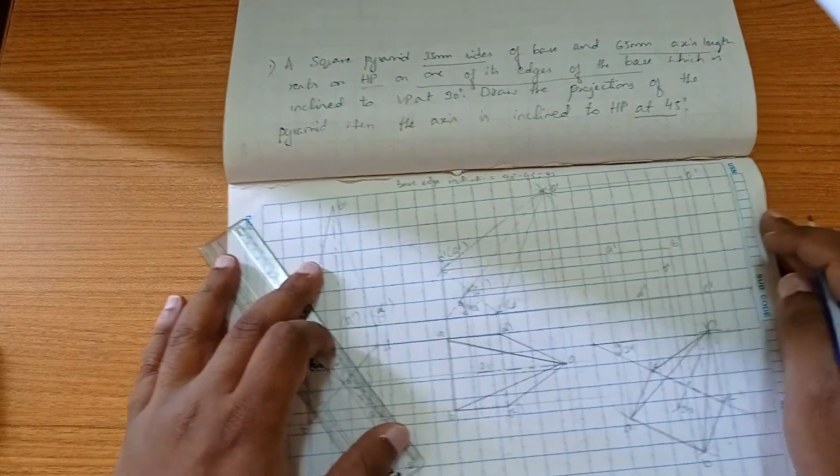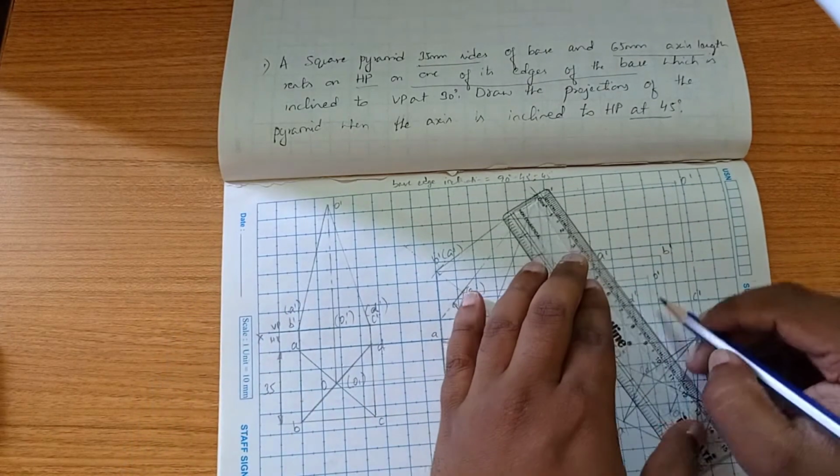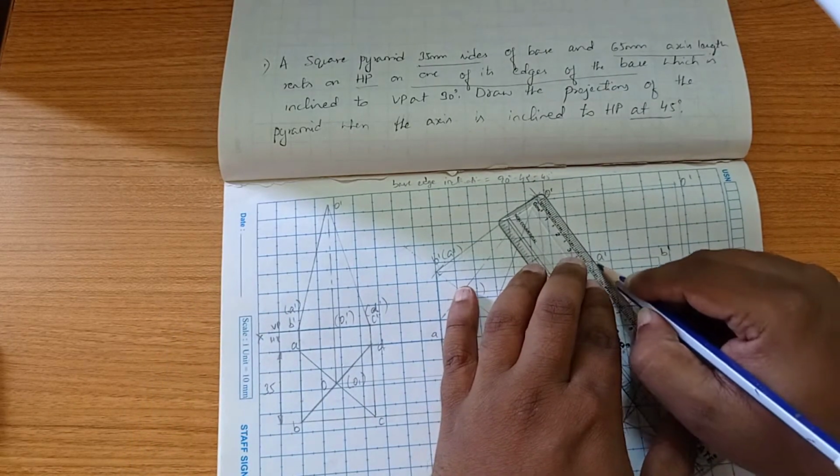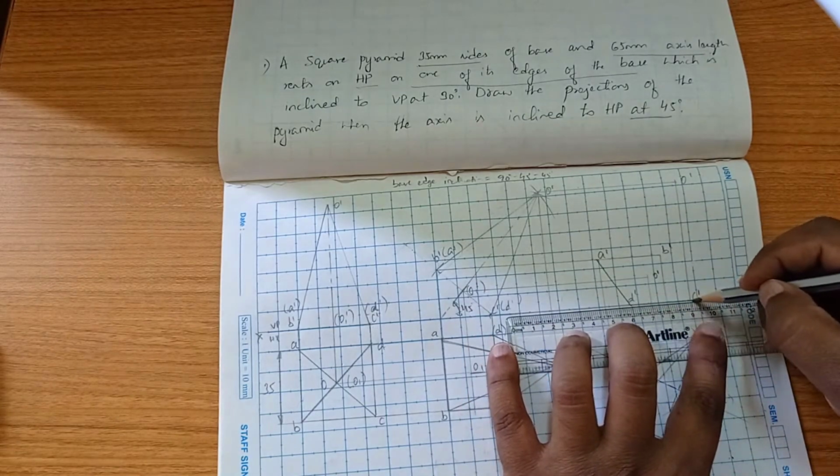The concept for constructing the final position of the pyramid is, first we have to construct the base, which here is a square. So first we are constructing a square here.